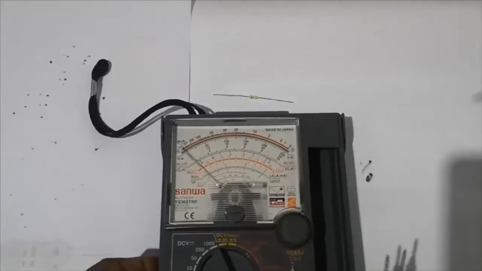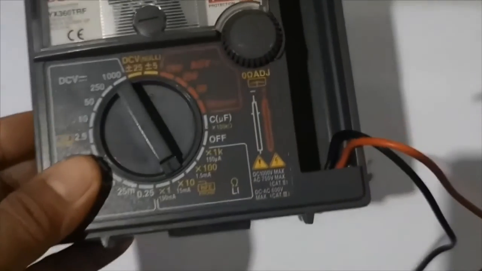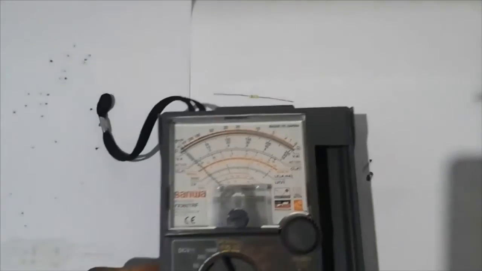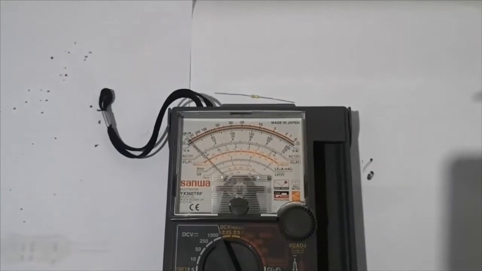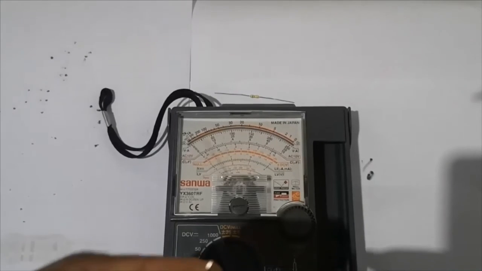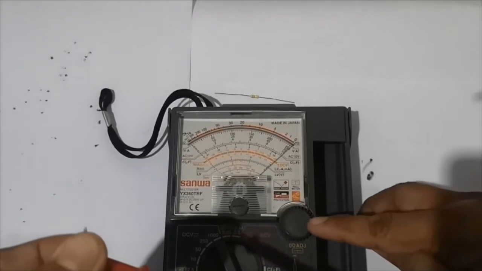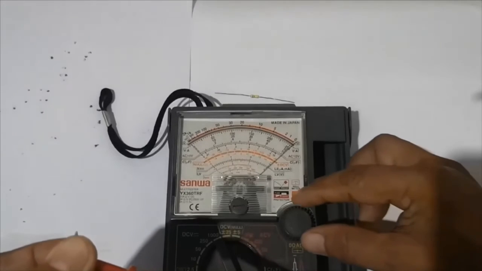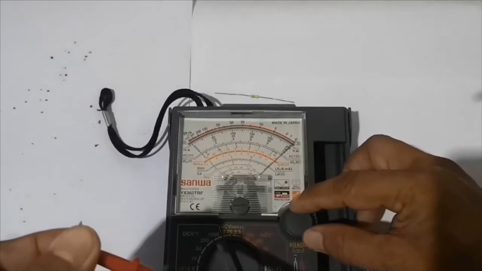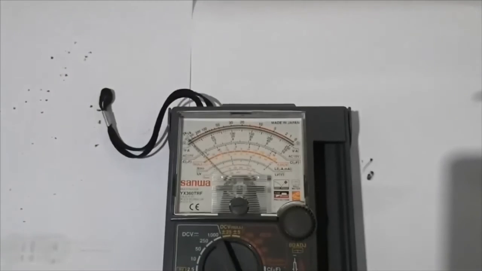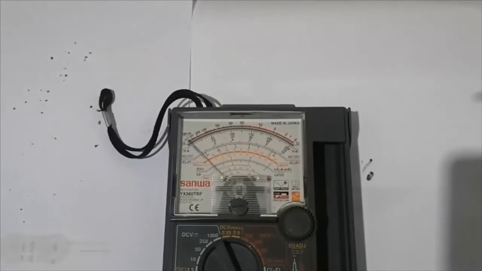For now, we will be using the X10 as our desired range. So as you can see, the range selector is set to X10. Now you short the test leads, then adjust the 0 ohm adjuster to set your ohmmeter to 0 ohms for an accurate measurement. Then we can proceed to the resistance measurement.